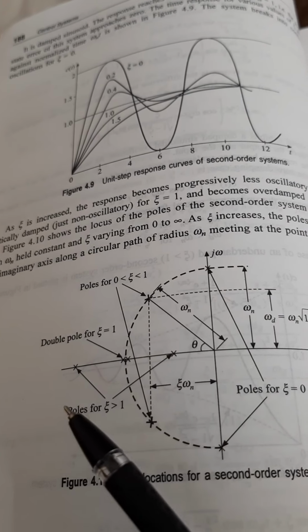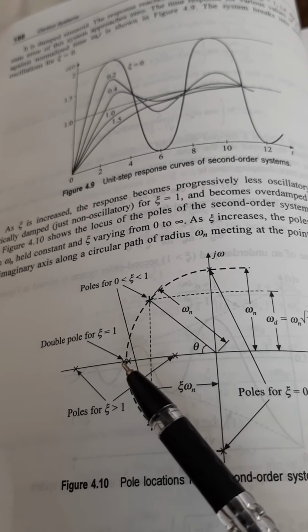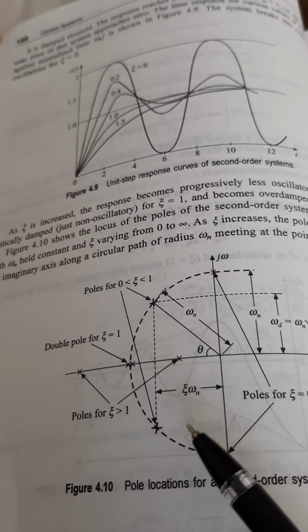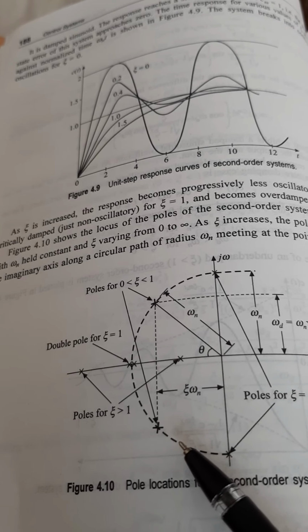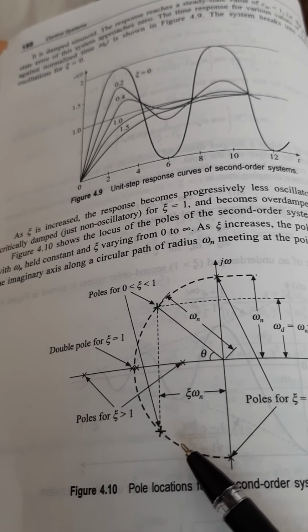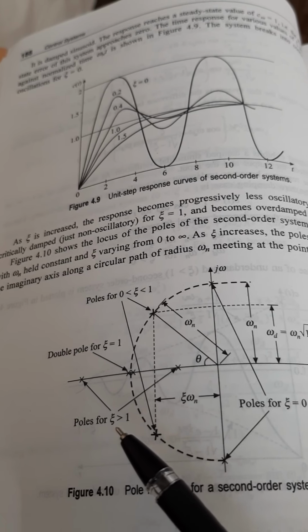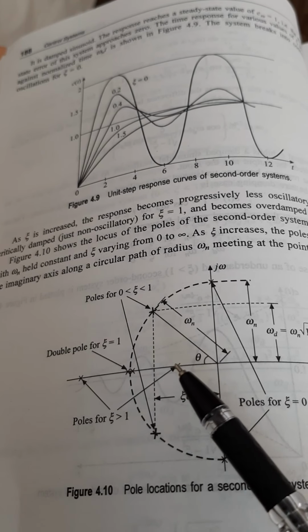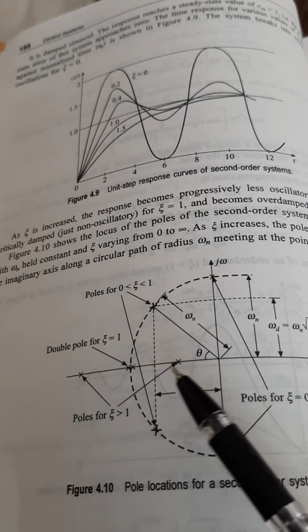When psi is 1 you get the poles over here, and for psi greater than 1 you get the poles at these two locations.